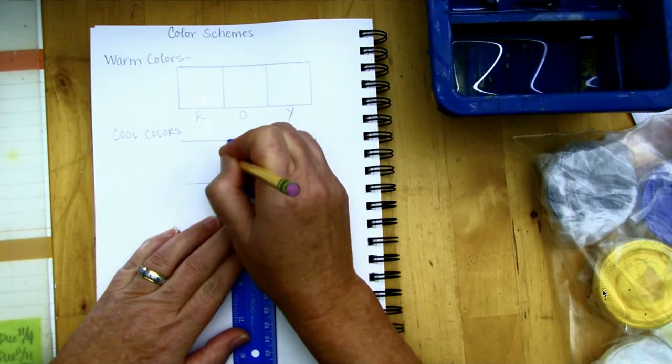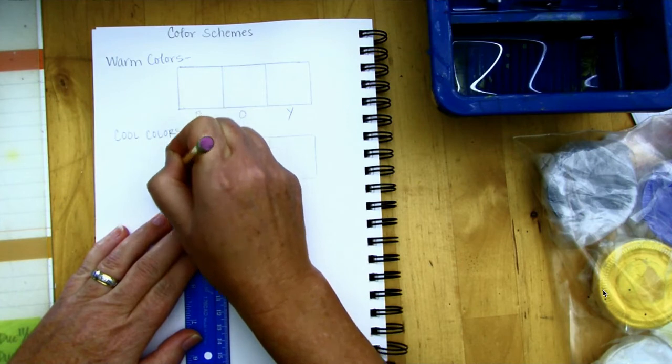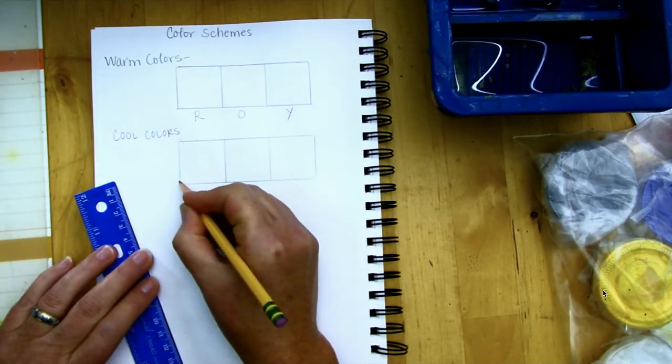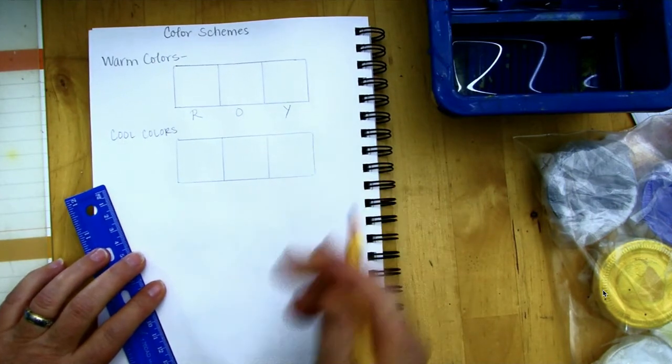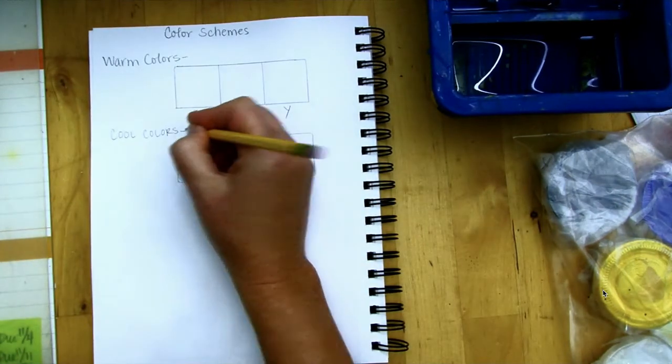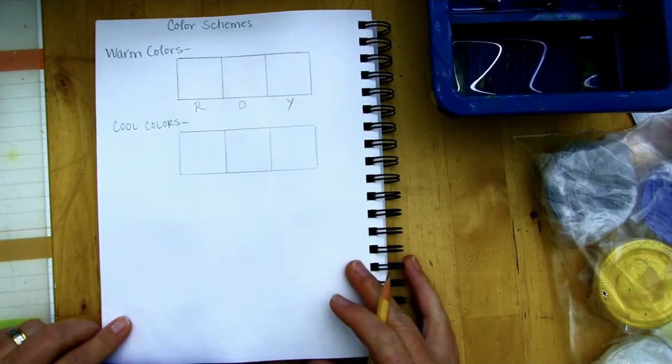So remember, we're doing this as practice to not only learn the color schemes, but also to learn how to mix paint, how to apply paint, how to stay within the lines, how to actually become better painters, as well as understanding color theory as we're going.